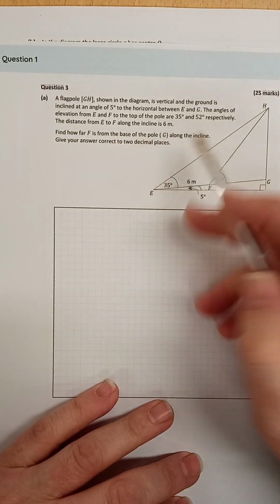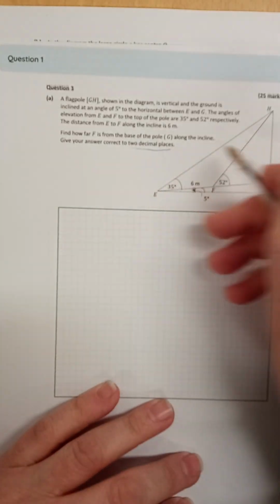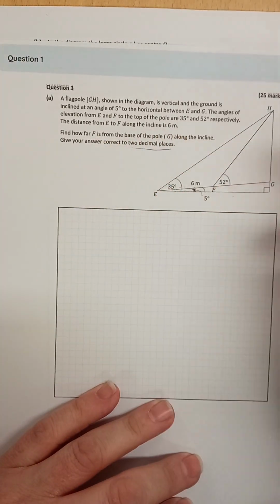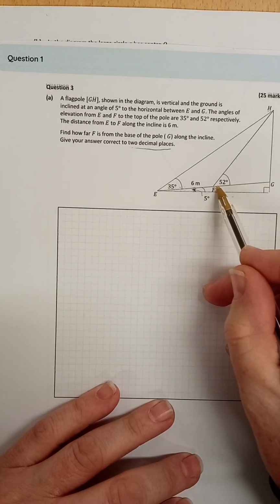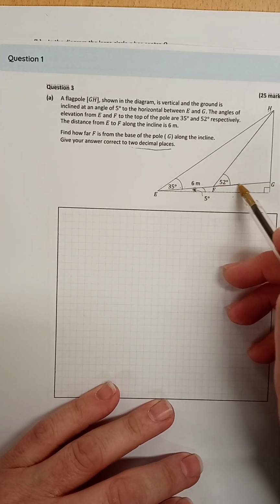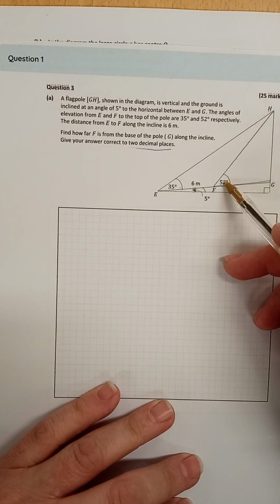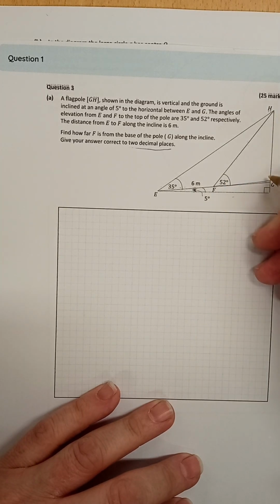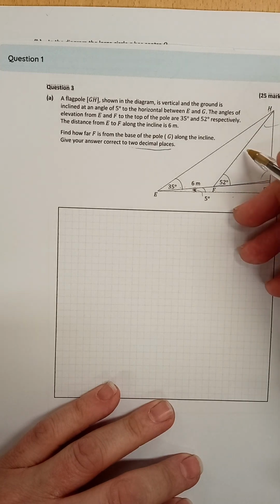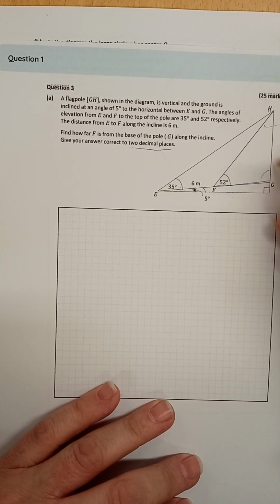So we need to find, to two decimal places, F to G. So we need information about this triangle here. All I have is the fact that it's 52 degrees. So I either need to know that angle, or that side, or this side. So let's see what I can get from this one.